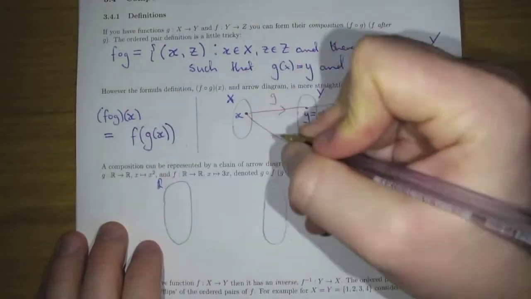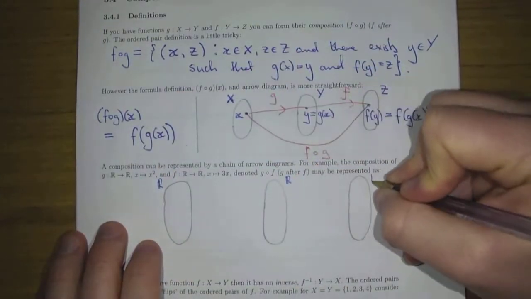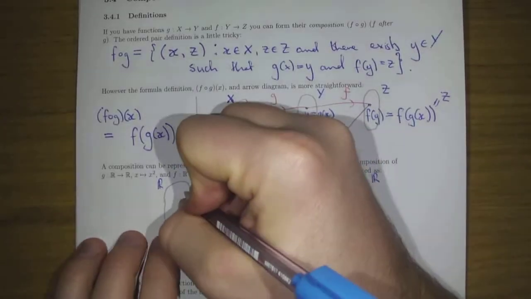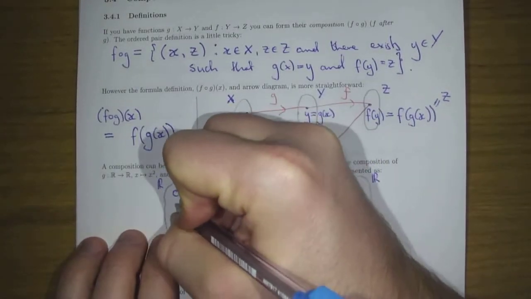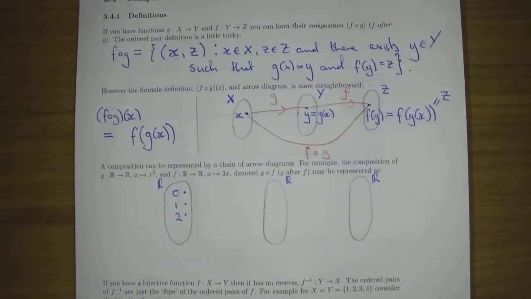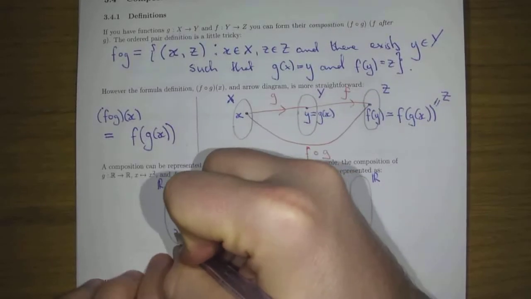So real numbers, real numbers, real numbers. So let's consider 4 inputs. Let's put in 0, let's put in 1, let's put in 2, and then let's put in an x, a general x. This is more for algebra, but we'll look at it now.